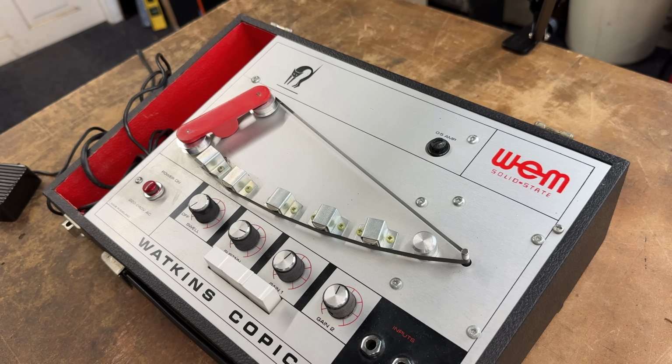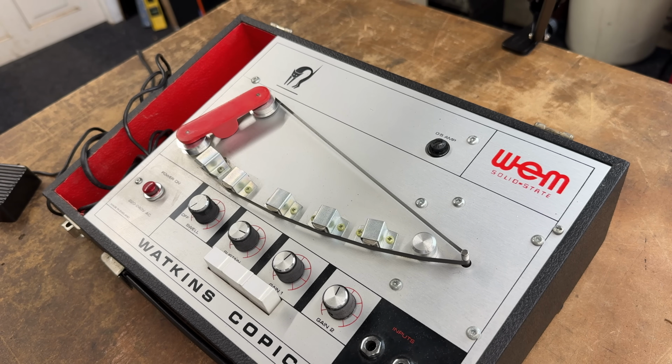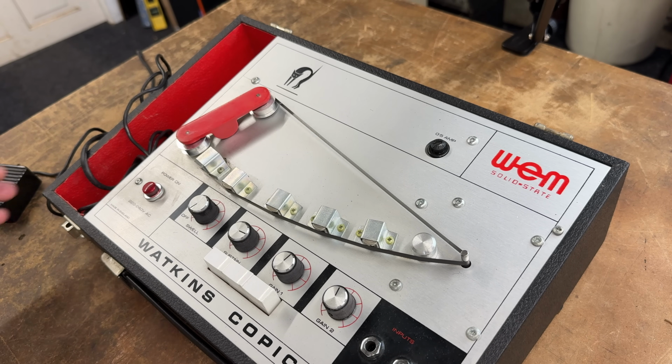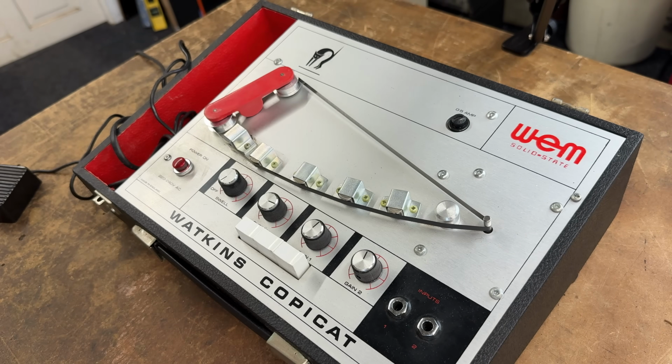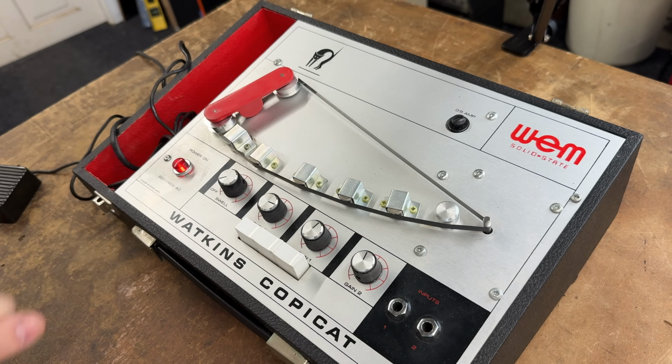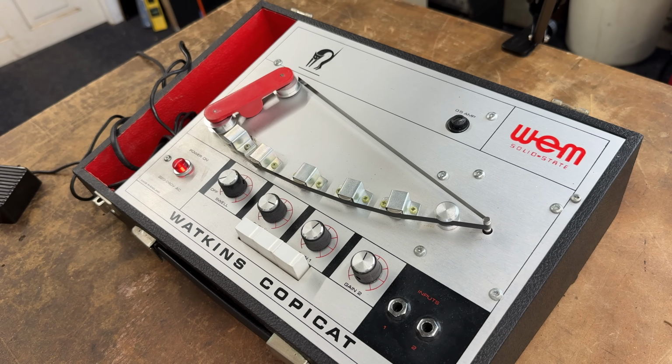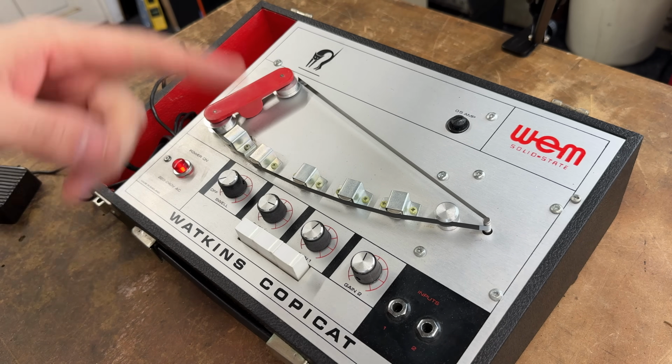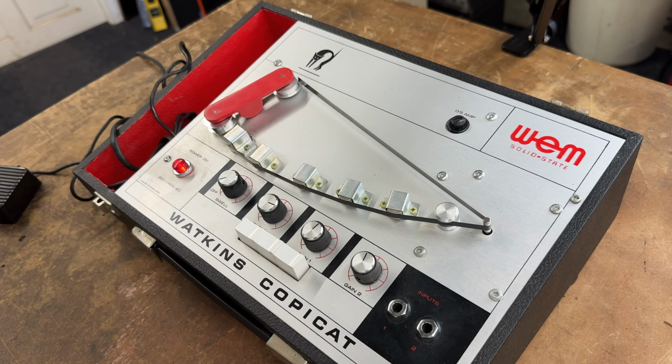Guess what's back? The WEM copycat. Same issue as before. Well, same symptoms as before, in that we're still getting tape slip. Now, I'll turn it on and show you. The tape runs really slow, and then it will grab and go quick, and then it will slow down and grab quick, and so on, just as it was before.